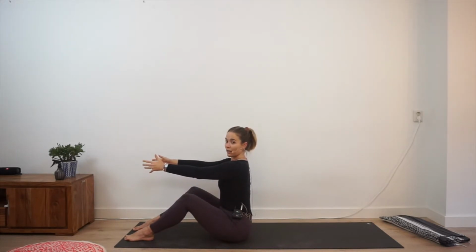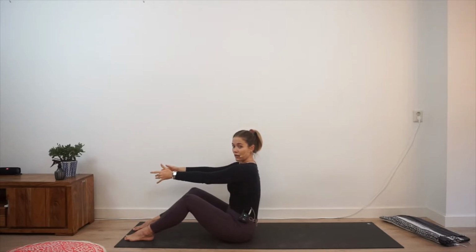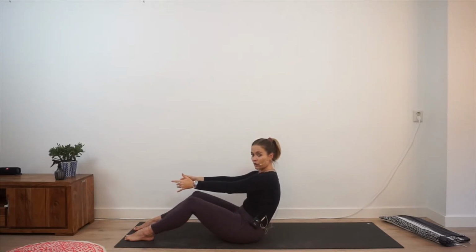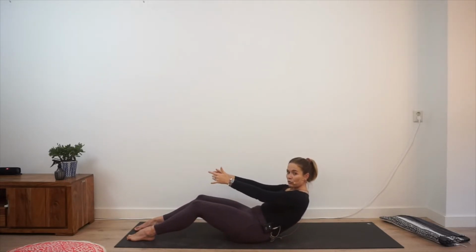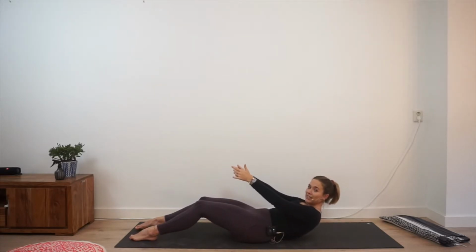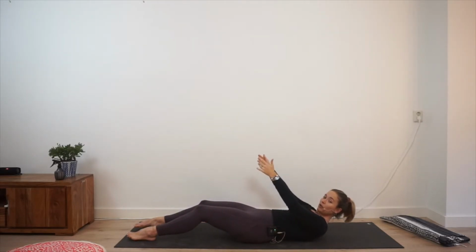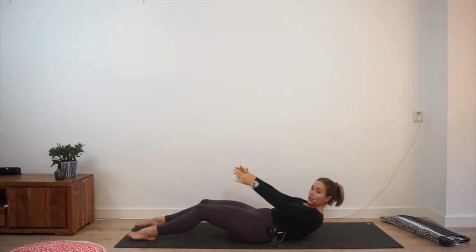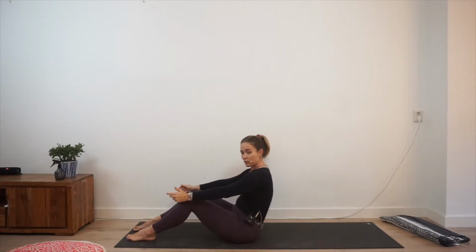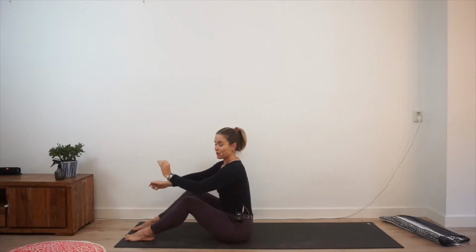Good, very nice. Inhale. Exhale, tuck. Roll off the sit bones onto the sacrum. Good. Roll, roll, roll, roll, roll. Nice. Inhale at the bottom. Pull the rib cage down through the front of your body to bring yourself up. Nice. Now, you're totally rocking this.